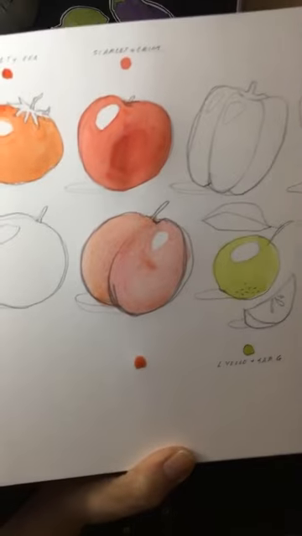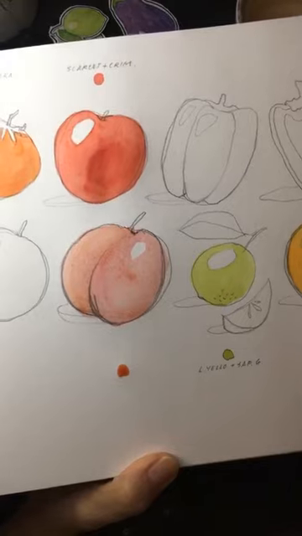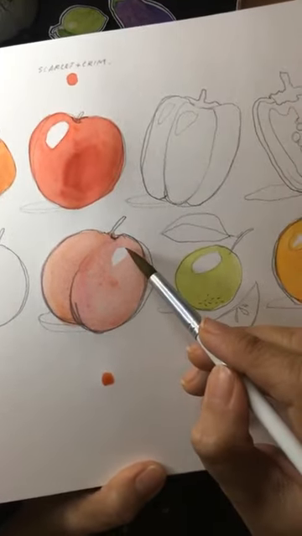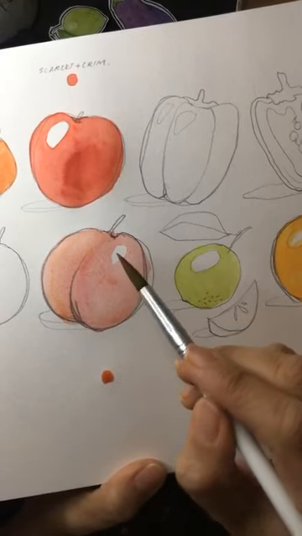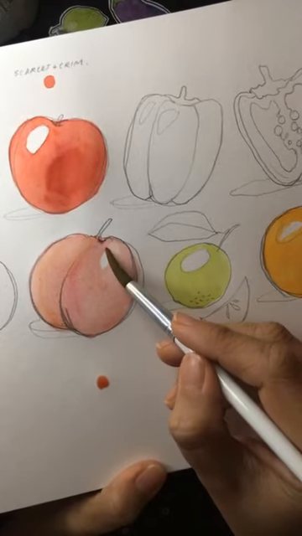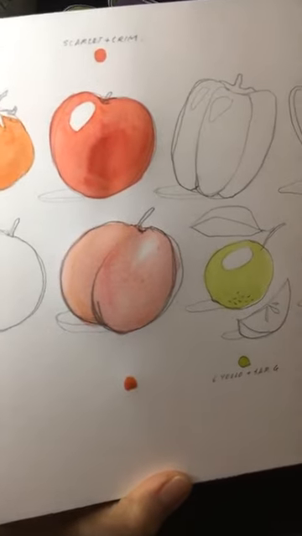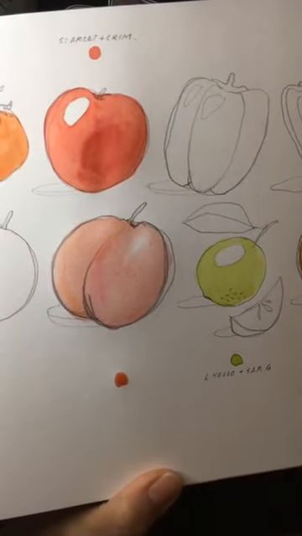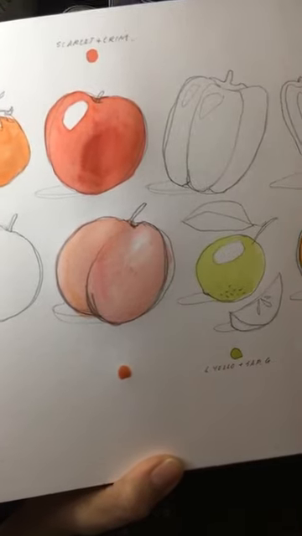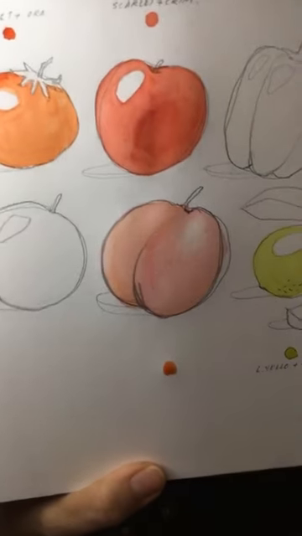Now peaches are very fuzzy fruits, so they will not have such a distinct highlight. So after I have painted this, I let it dry just a little bit, wipe my brush, wash and wipe it, and then I'll just do this. So you don't have a very hard highlight, but you still get to see a little lightness in some areas, and that can be quite nice.